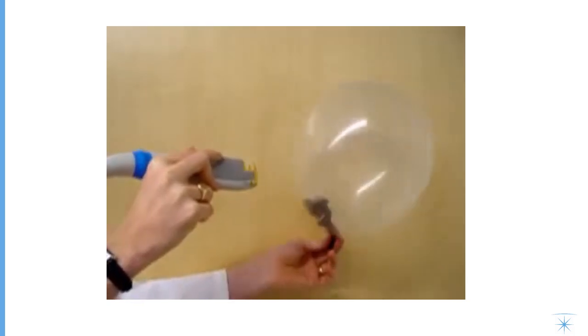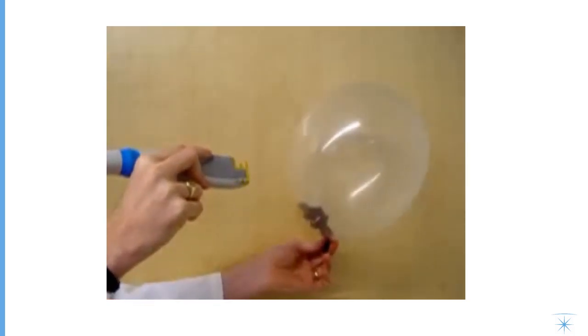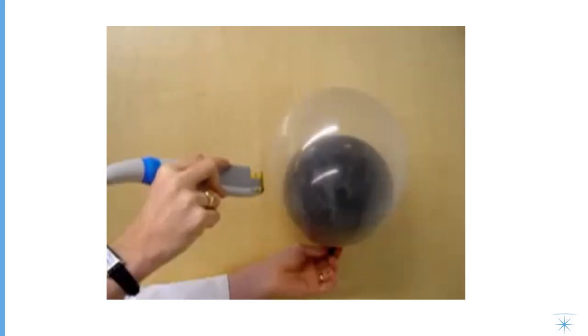This is a nice experiment which we do to show the selectivity of the laser. In this video, we have two balloons, a dark balloon inside and a light balloon outside. As we fire the laser, it is going to go through the light balloon without any interaction because there is no chromophore, and it's going to hit the dark balloon, and the dark balloon is going to rupture. Let us see the video again.